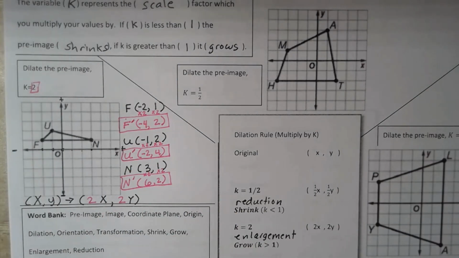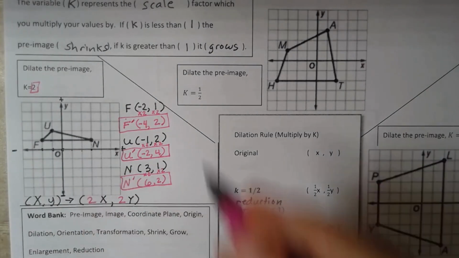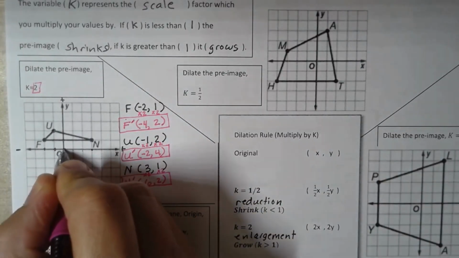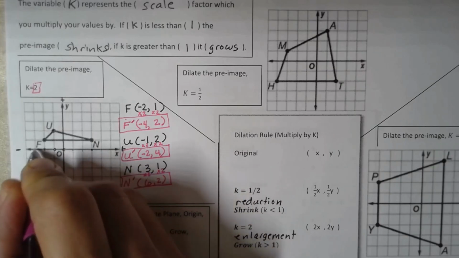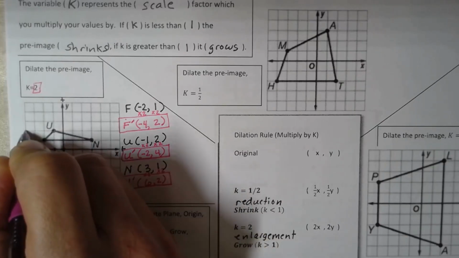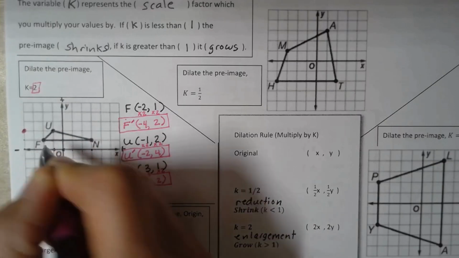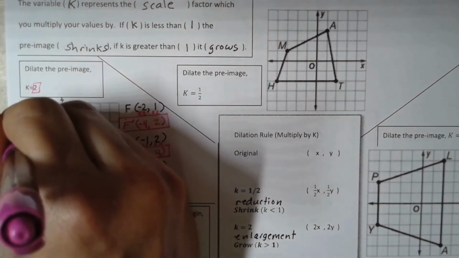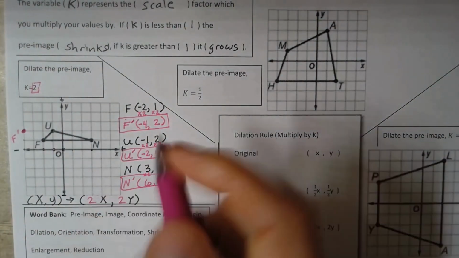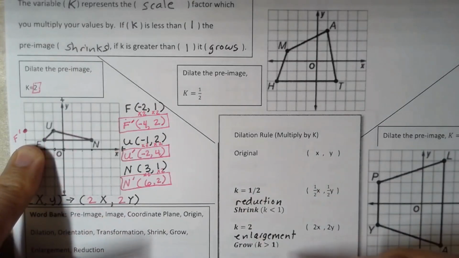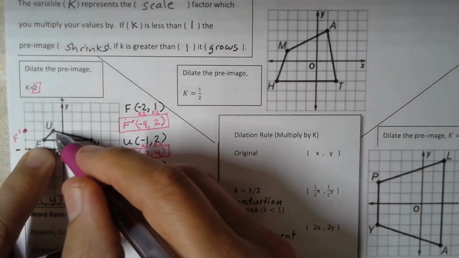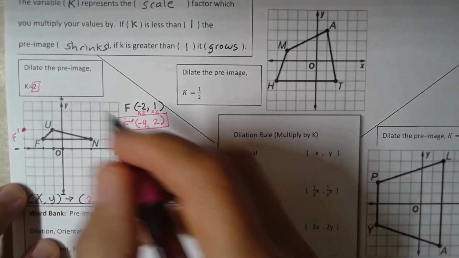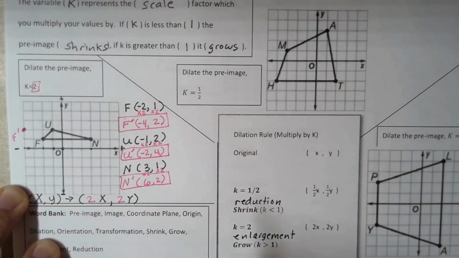So now that we got that done, let's go ahead and plot these new points. If we look at f prime, it's negative 4, 2. So I'll start here, and I'll go to the left 1, 2, 3, 4, and then up 2, 1, 2. Now I want you to notice this point f kind of moved up over here. So this is f prime. Now, I want you to keep in mind that 2 is greater than 1. So we have an enlargement. That means this little bitty triangle is going to spread out and get bigger. So sometimes the points will shift and move around just a little bit like that. But once you plot all of them, it should be the same exact shape.